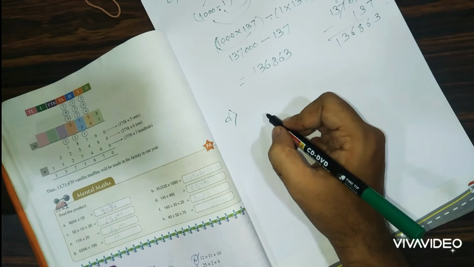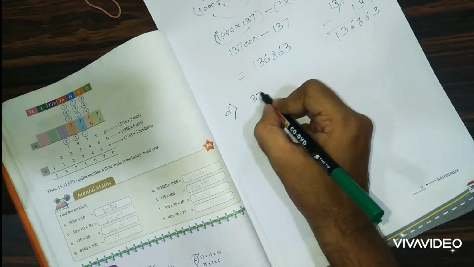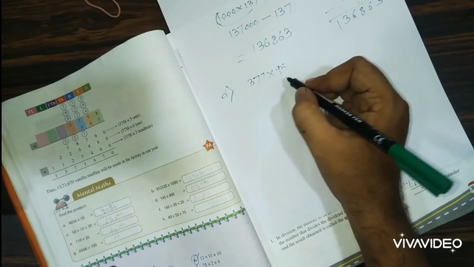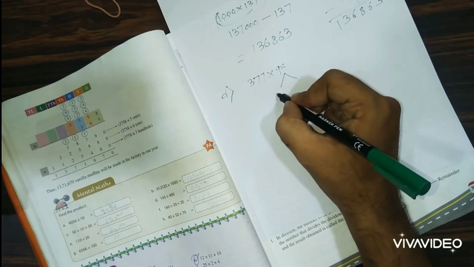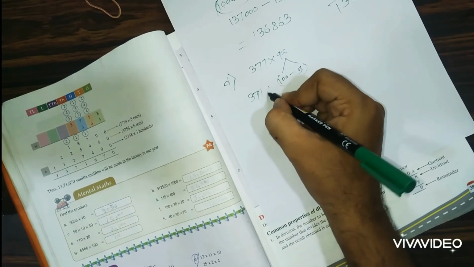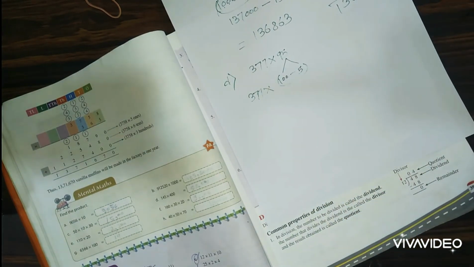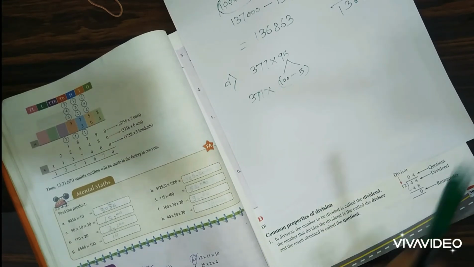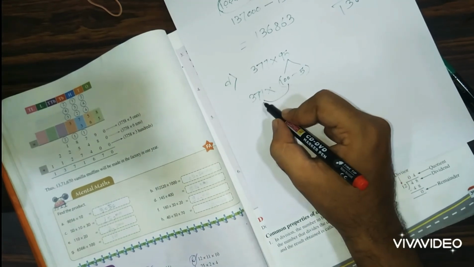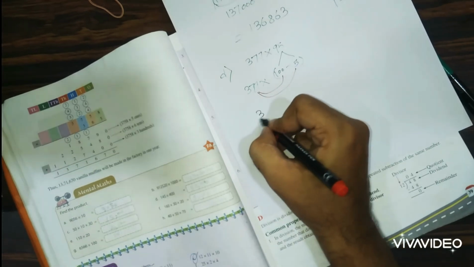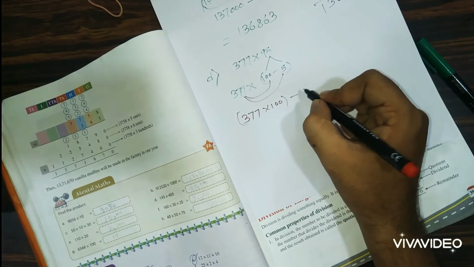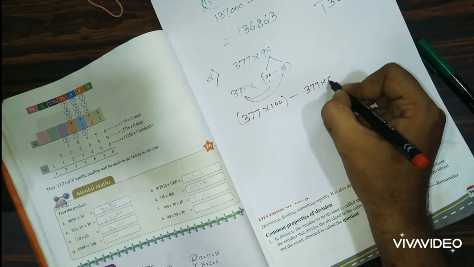Next example is D. 377 multiplied by 95. See here, now 95 is closer to 100. So 95 can be written as 100 minus 5. Now 377 can be multiplied by 100 and then 5 simultaneously. So 377 multiplied by 100, this will be your one bracket, and then there is a minus sign, so we'll write minus, again 377 multiplied by 5.